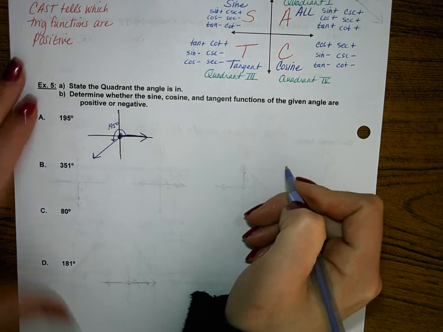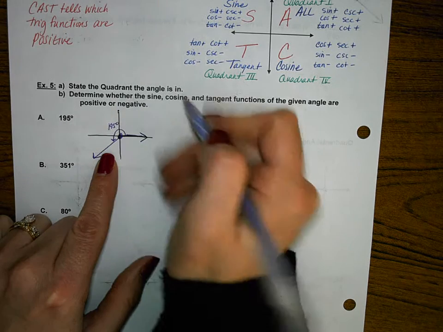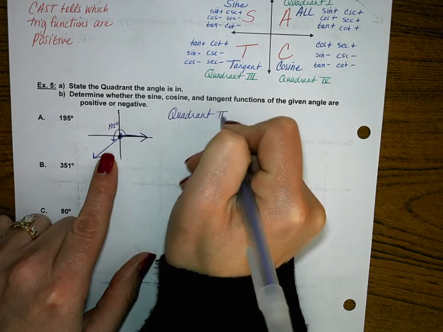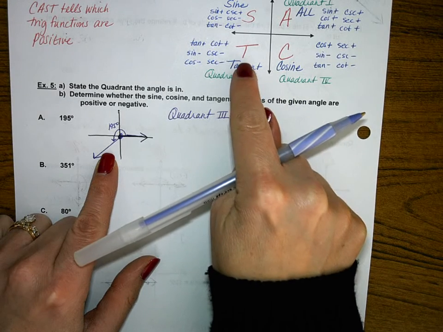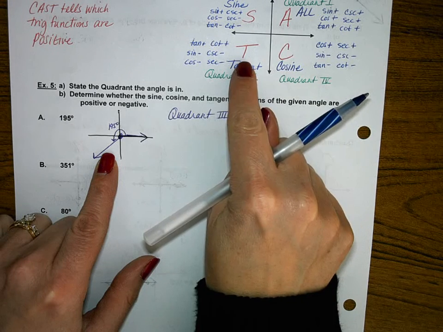Now, I'm in quadrant 3. I look up here at CAST. I look down there in quadrant 3. What does that T remind me of? Tangent.